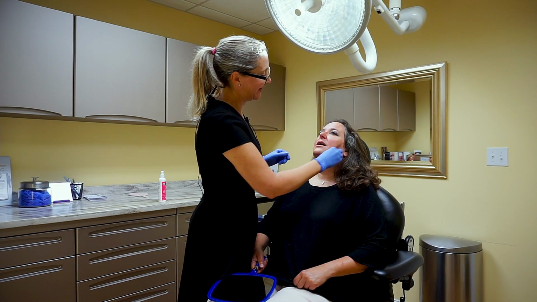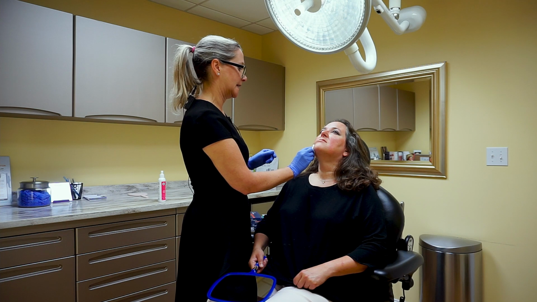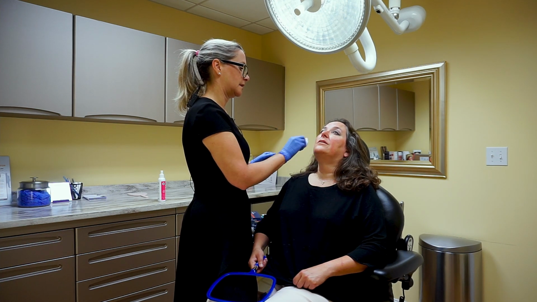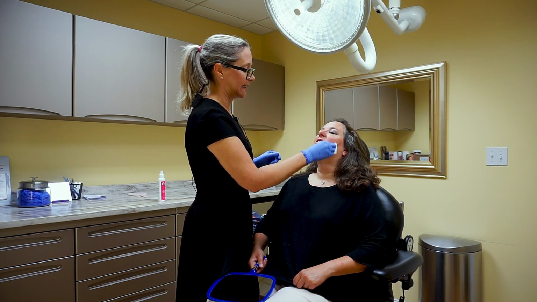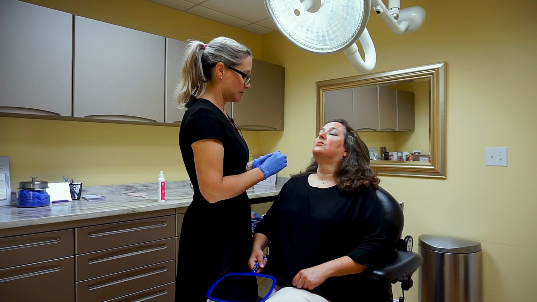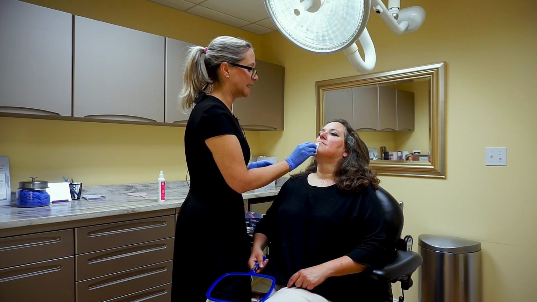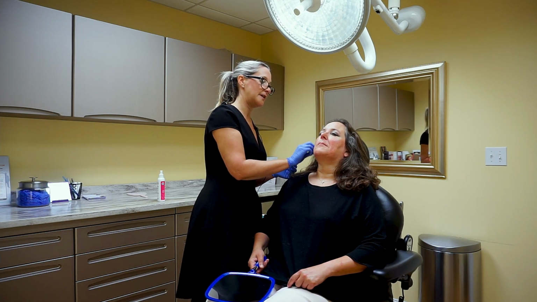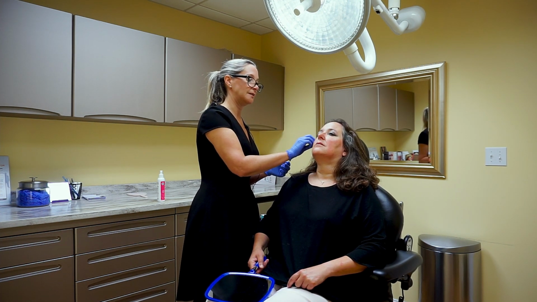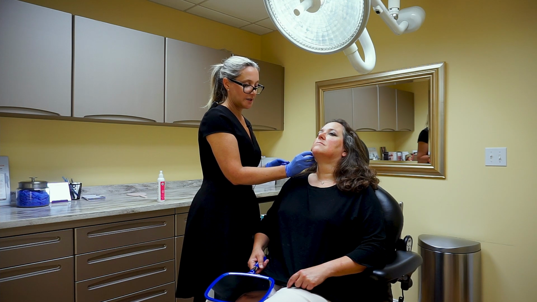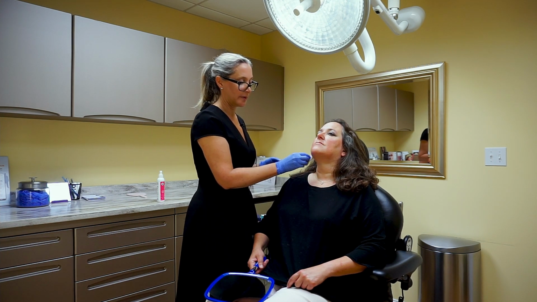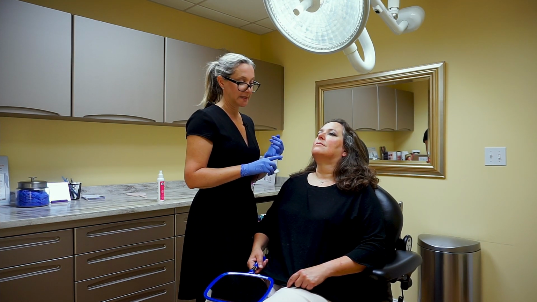I would like to look younger, and I've noticed that my face is falling a little bit, and I'd like to counteract that. Okay. When I approach a face for revolumization, the facial aging process has a couple of components. One of them is position of tissue.